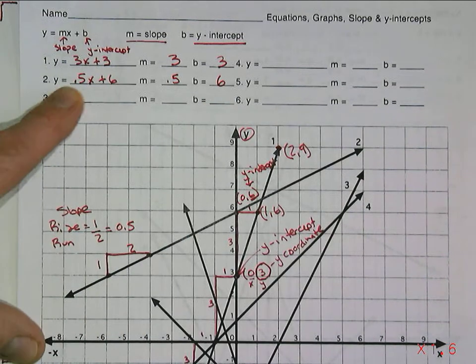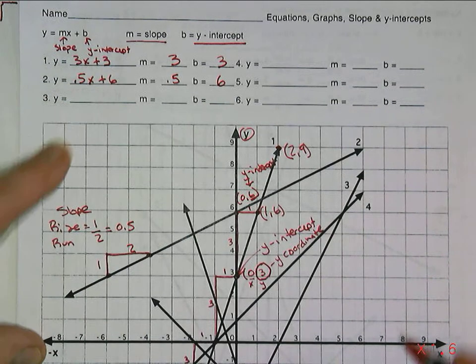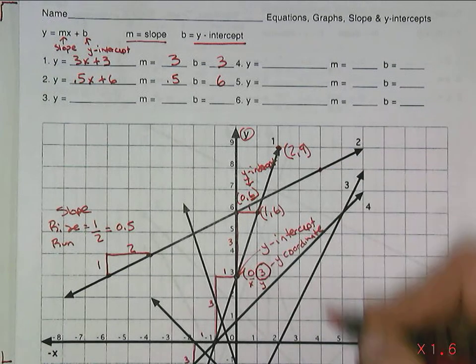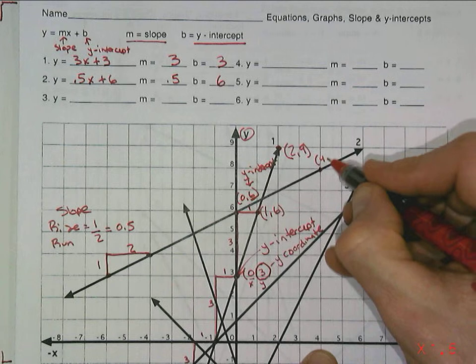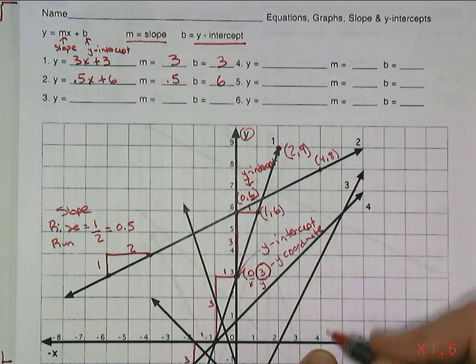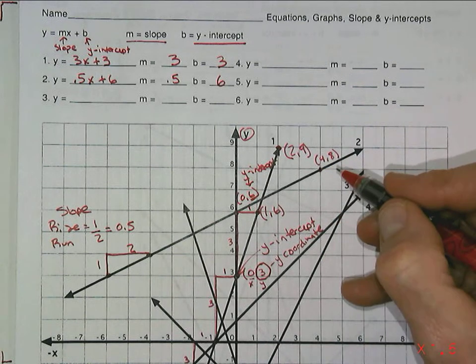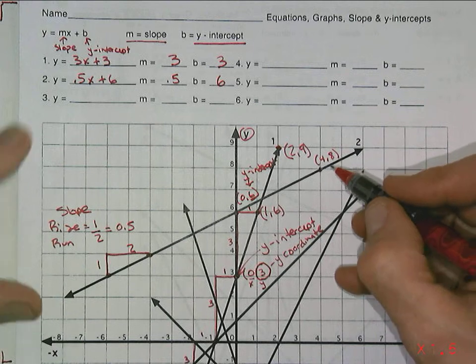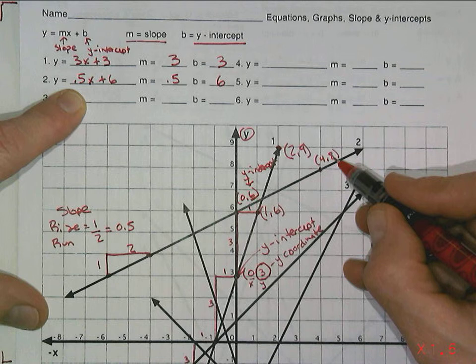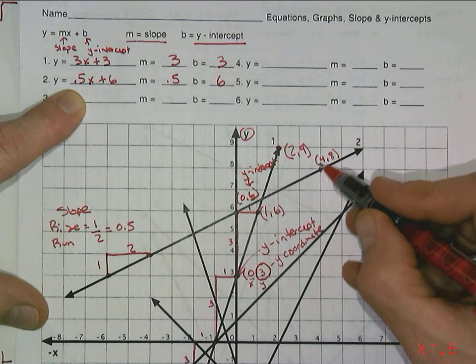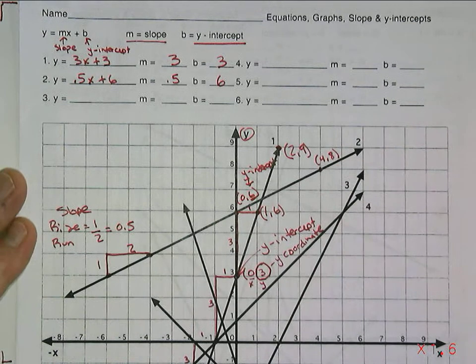And I could use that equation to find any point on this line. I could go over to this point here, and that's 4, 8. 8 is a point on that line. And I would know that because I could say 1/2 of 4 is 2 plus 6 is 8. So it gives me the value of any point in this line.